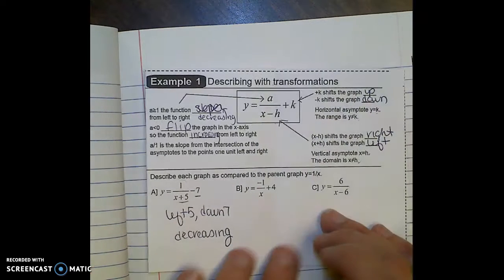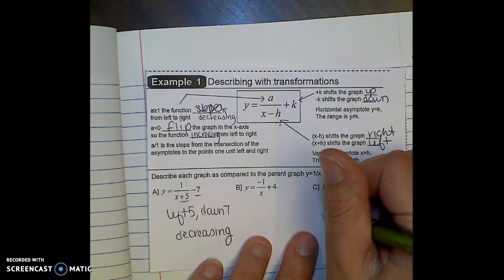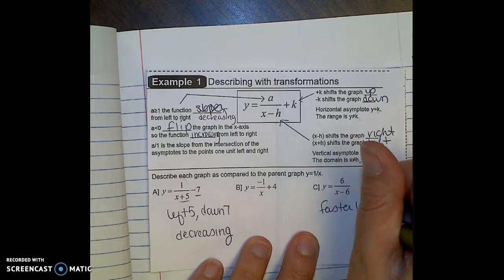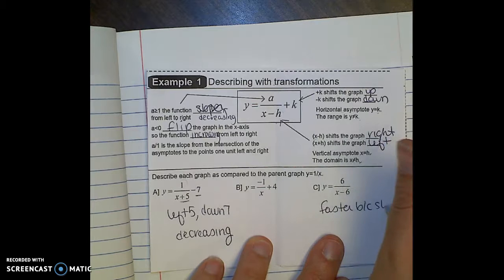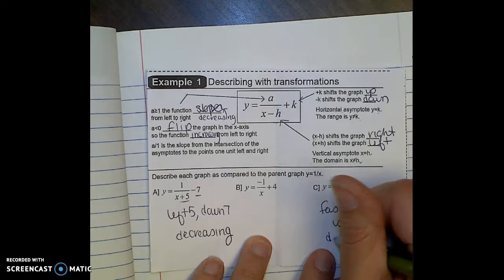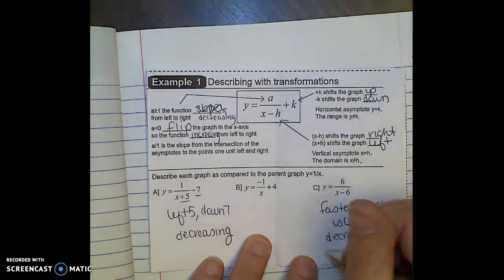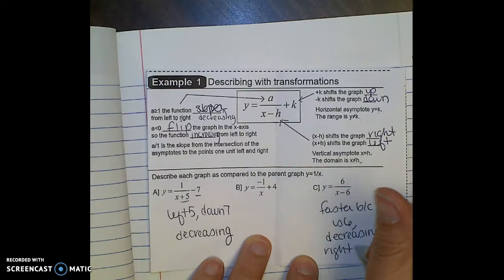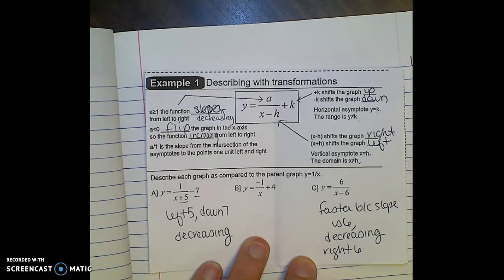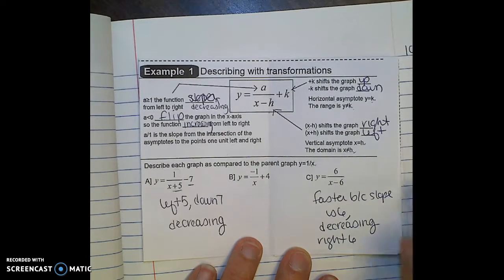If I look at C, because the slope is 6, I know that it's going faster, so faster because slope is 6. It's also decreasing because it's positive, and it got moved right, 6. We could also probably add some stuff about our domain and range, but we'll leave it at that.